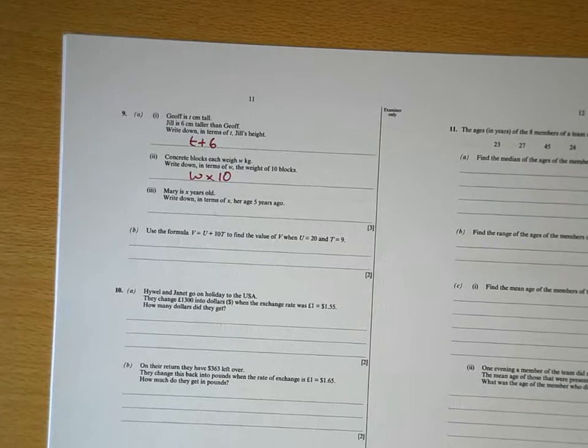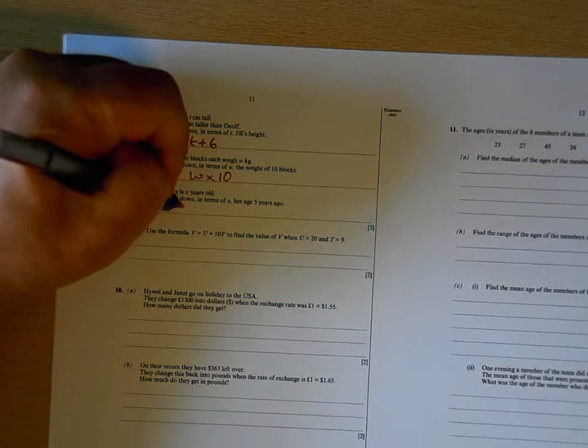Well, if Mary was 15 years old, 5 years ago she would have been 10. What maths did you do? You subtracted 5. So it's going to be X subtract 5.